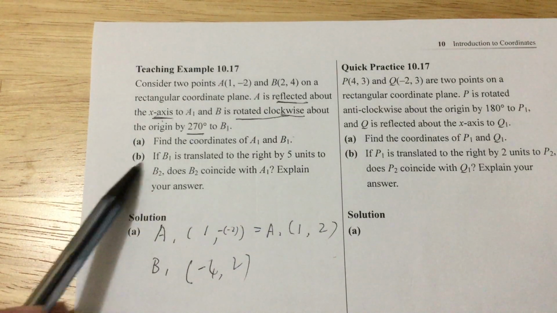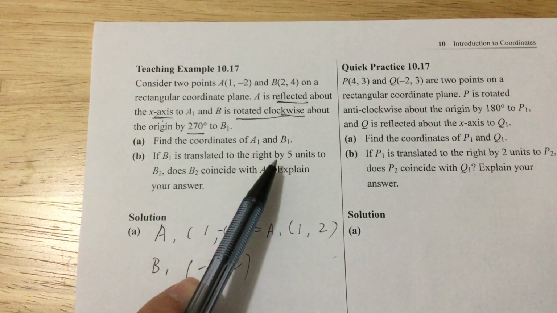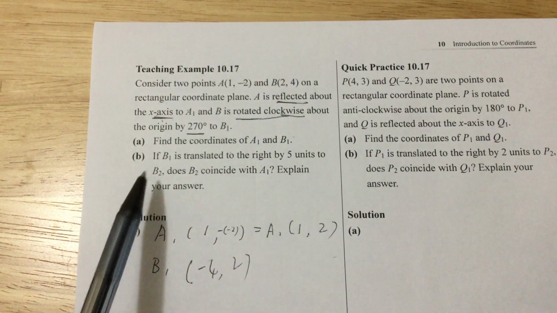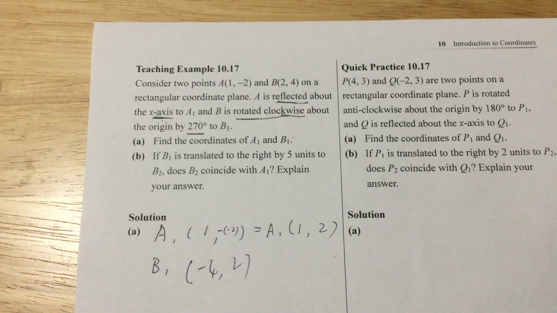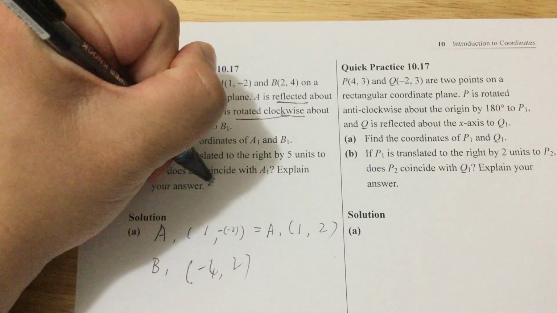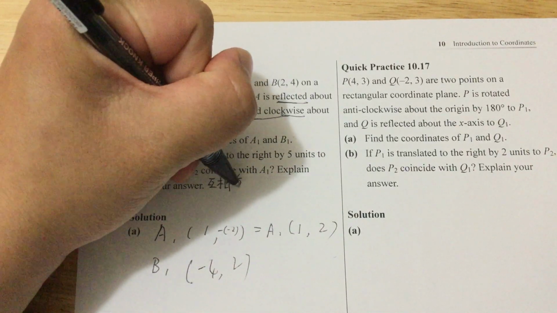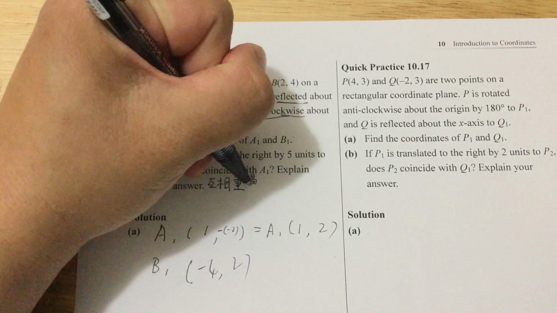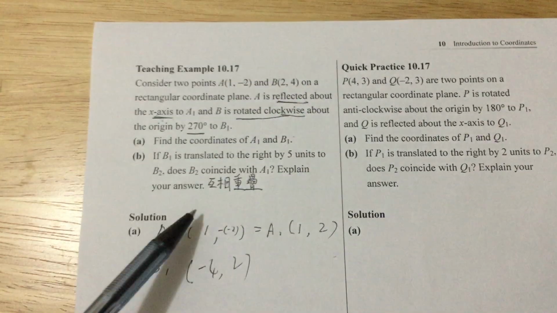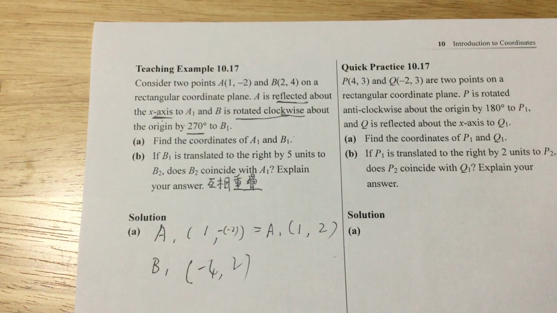Okay, now for part B, we are going to do something. If B1 is translated to the right by 5 units to B2, does B2 coincide with A1? So what is the meaning of coincide? Coincide in Chinese is called 互相重疊. That means they have the same coordinate.